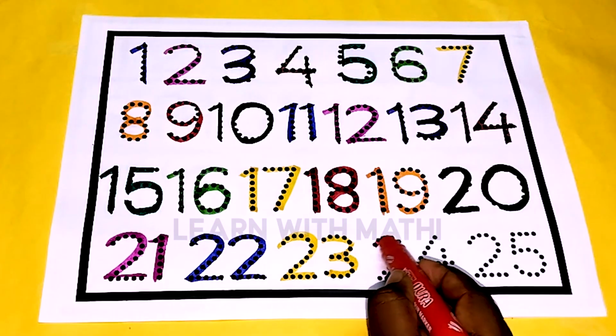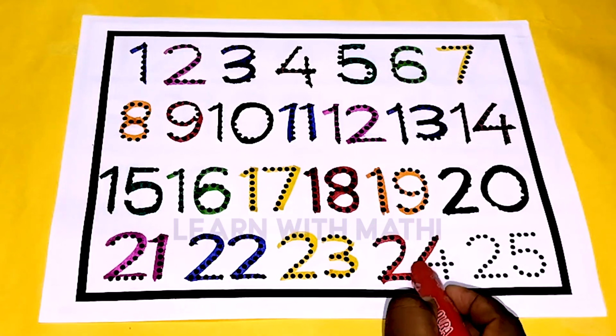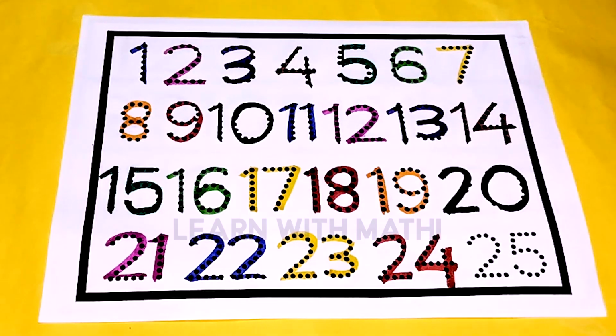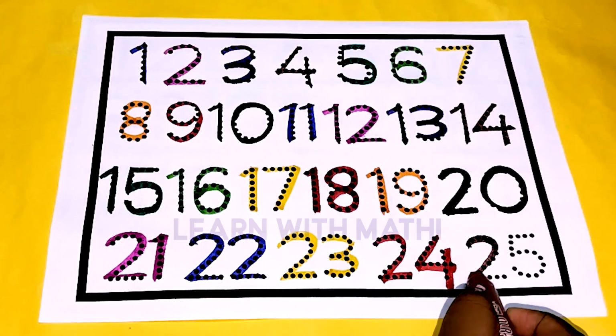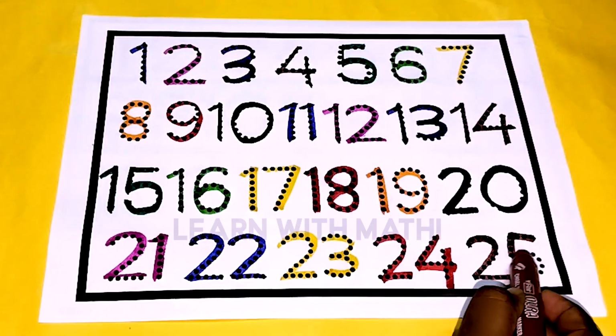Red color. 24. So brown color. 25. This last one is 25.